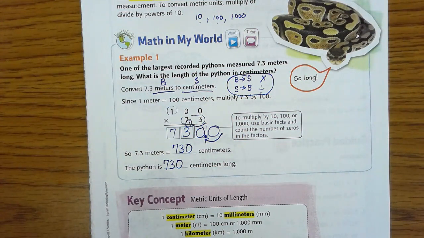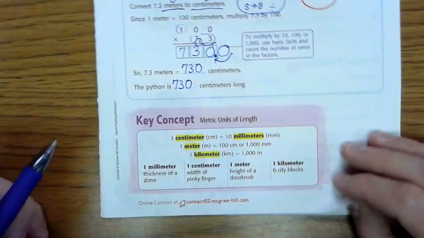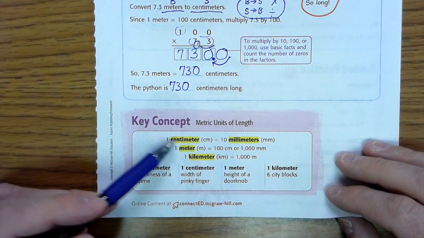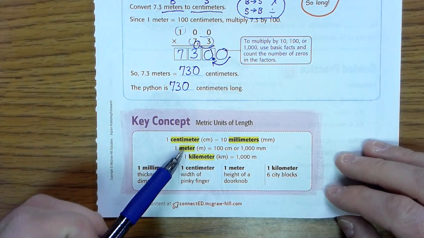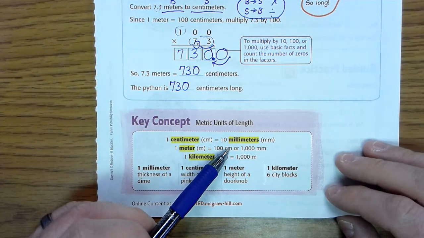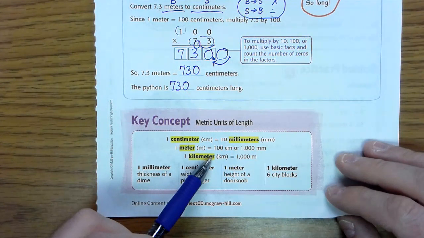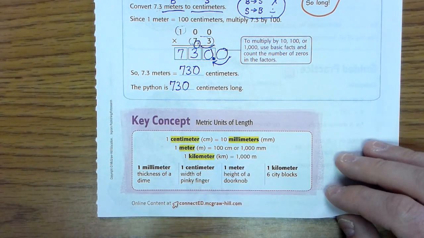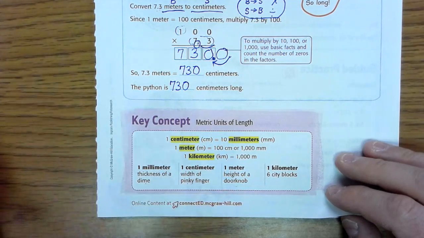Okay, we'll do a few practice problems here to kind of give you an idea. You're going to want to make sure you refer to this. 1 centimeter equals 10 millimeters. 1 meter equals 100 centimeters or 1,000 millimeters. And a kilometer is 1,000 meters long. This kind of gives you an idea what these things are.